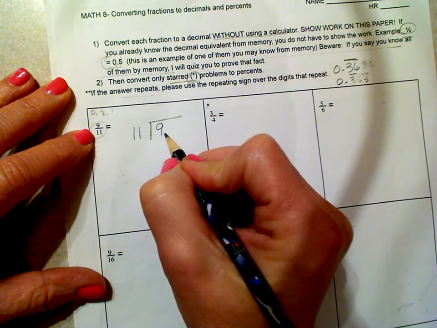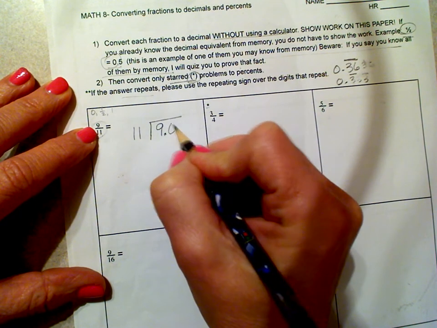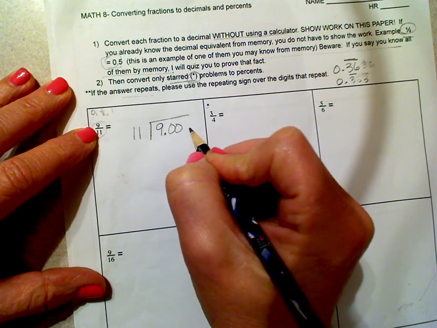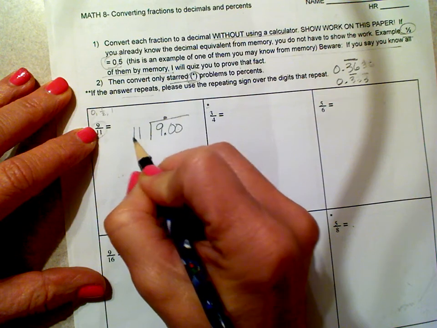Now, here's what I'd like to do. Your decimal's behind your 9 here, but you don't always write it. Write it here. I like to put mainly 2 zeros. Sometimes I need more, but I always start with 2. You bring your decimal straight up. This is a whole number, so you don't have to move decimals at all.